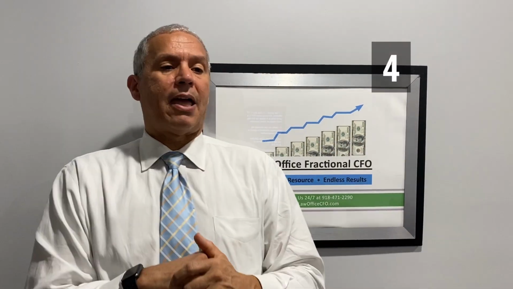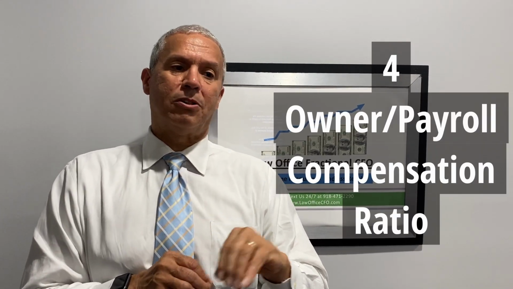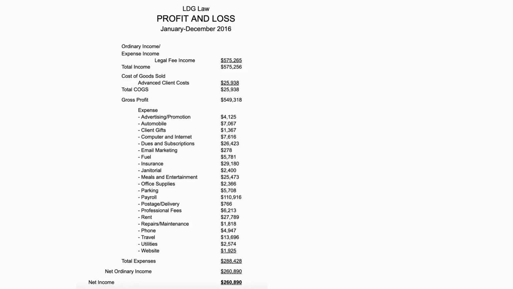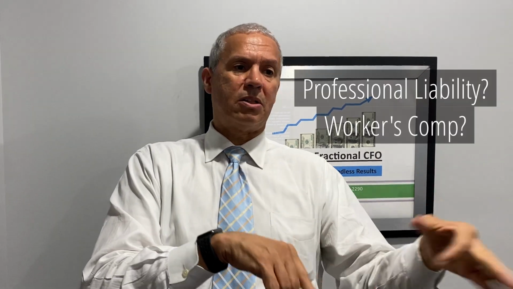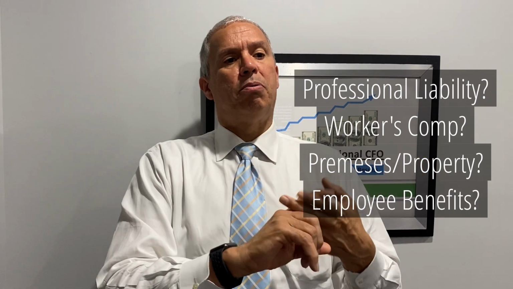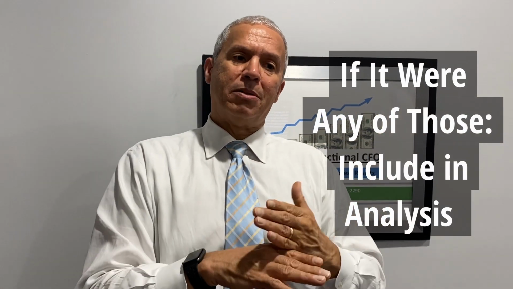The fourth and final calculation is to calculate the percentage dedicated to payroll or owner compensation. Again, turning to the data for the LDG law firm, we see a payroll expense of $119,916. Of importance is to note that this sample statement shows an insurance expense, but it does not provide enough detail for us to understand whether that is professional liability insurance, workers' compensation, premises or property coverage, or employee health, dental, or medical benefits. For the sake of simplicity in our exercise, we will conclude that it is none of the above, but if it were employee benefit related, we would include it in our compensation analysis.